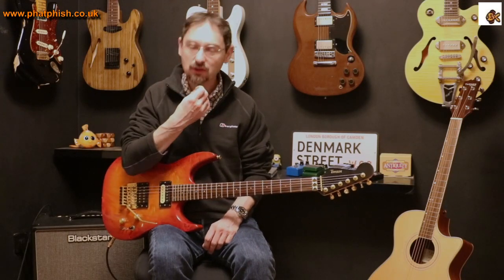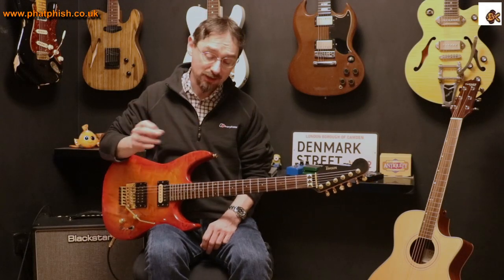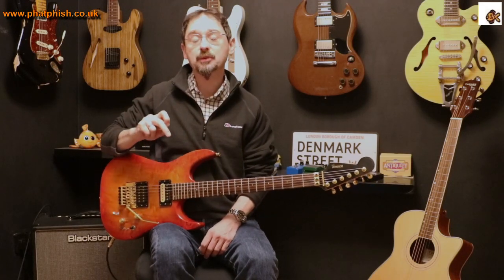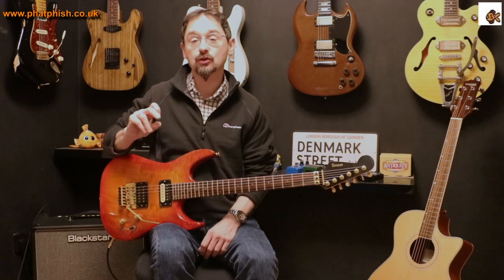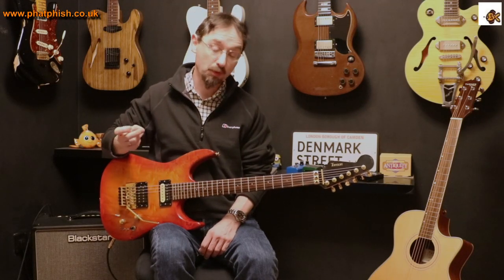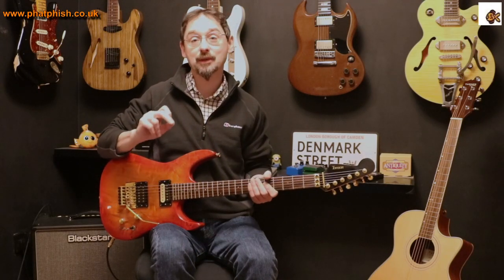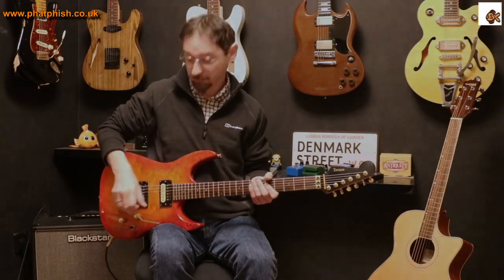So it didn't particularly bother me, but I just thought, I wonder if there's a better way to set this up, and it turns out there is. Now inside this pedal there's a switch you can use to control whether it's true bypass or buffered bypass. So what I need to do is take the pedal off the board and I'll show you what's going on.